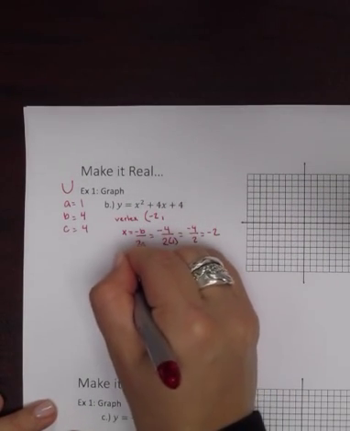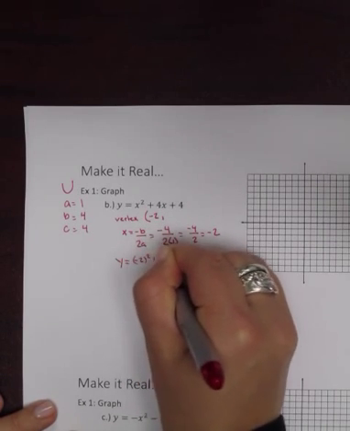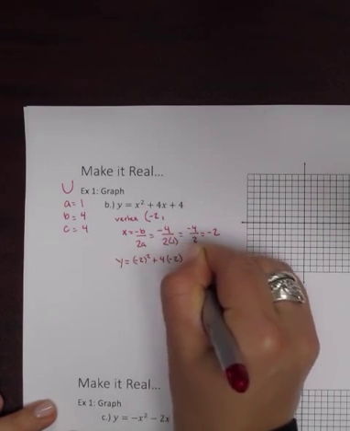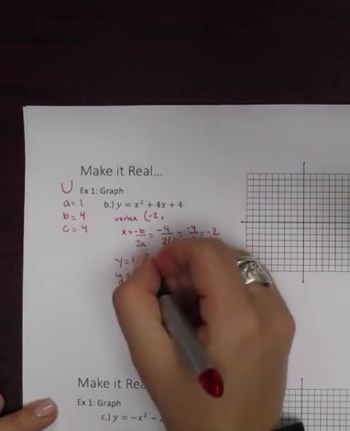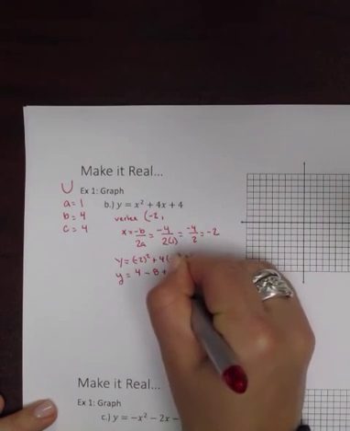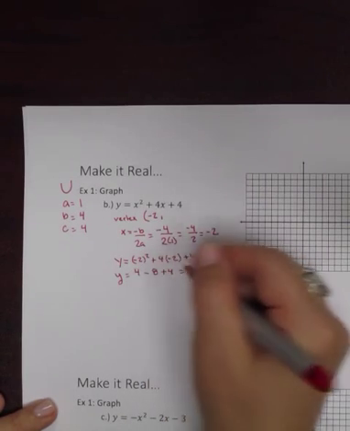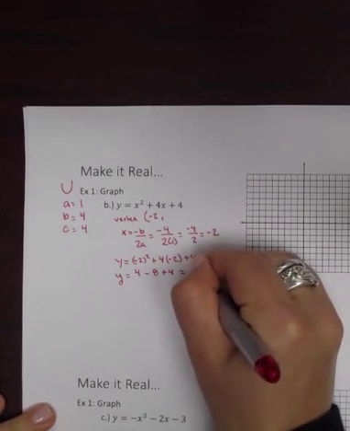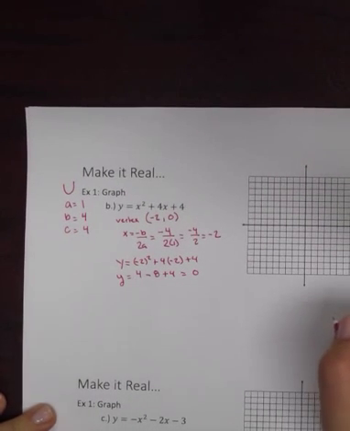Alright, so we go y equals (-2) squared plus 4 times -2 plus 4. -2 squared is going to be 4 minus 8 plus 4, which will give us -4 plus 4, so that's going to be 0. So my vertex point is going to be -2, 0.